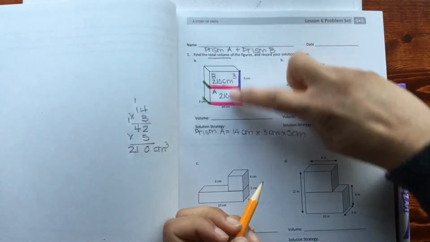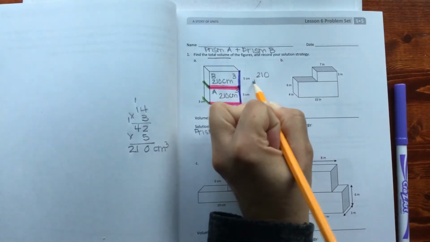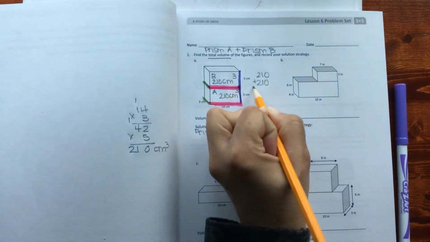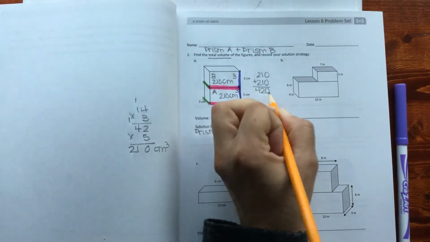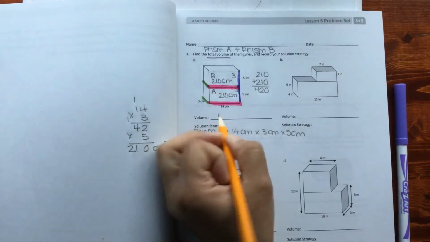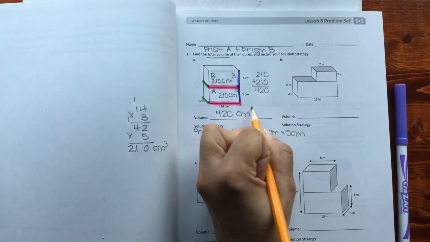So to find my total volume, I can add those two together. So we have 210 plus 210, and that's going to give us 420. So my total volume is 420 centimeters cubed.